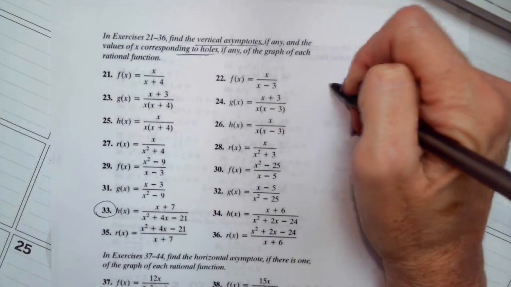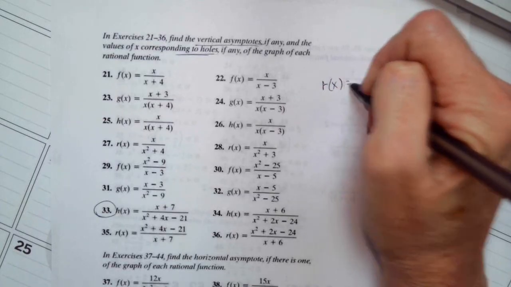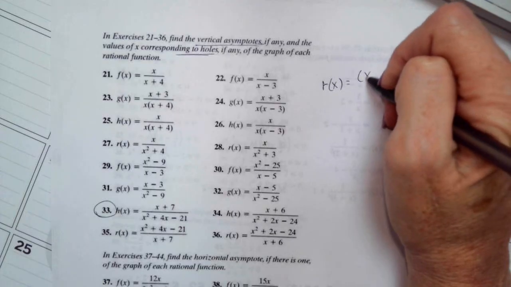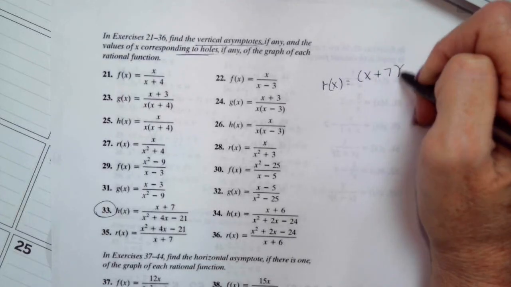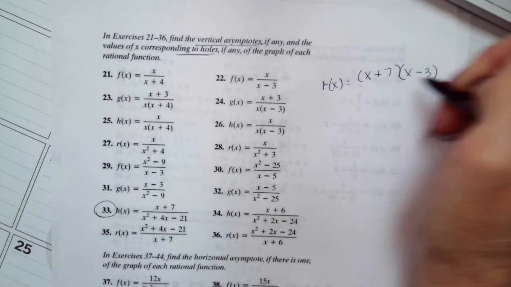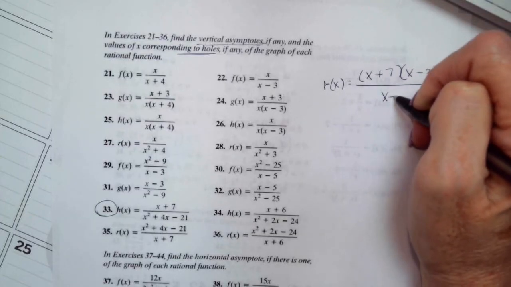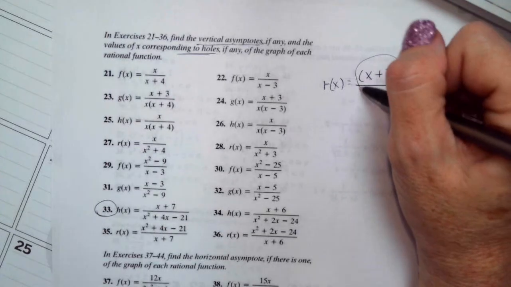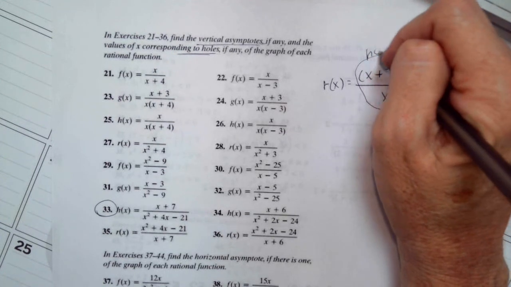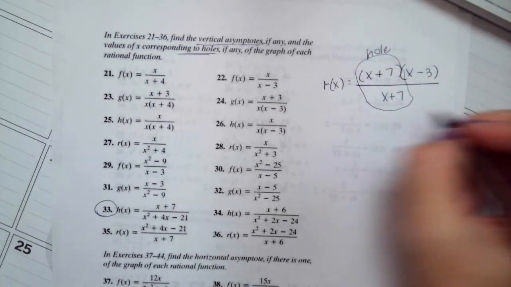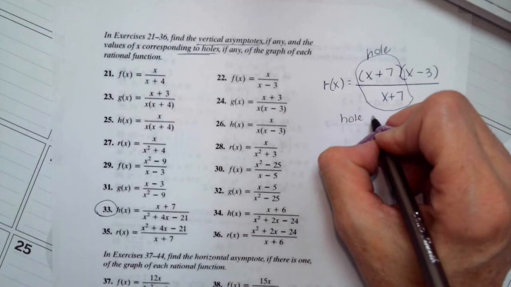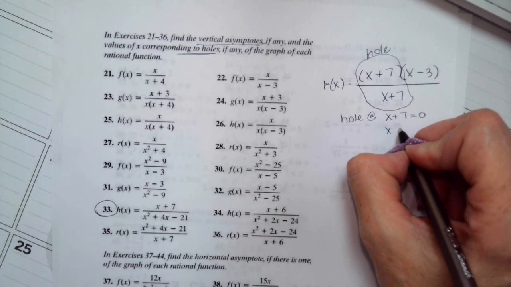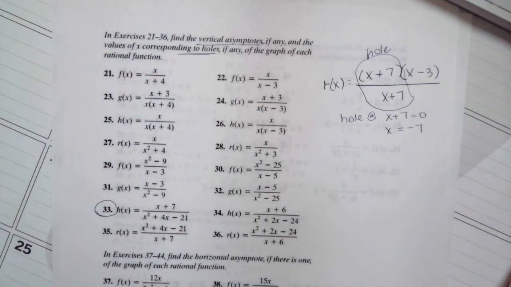So for 33, I have r of x equals x plus 7, x minus 3, all over x plus 7. Okay, so for this one, this is going to create a hole, and this hole is going to be at x plus 7 equals 0, or x equals -7.